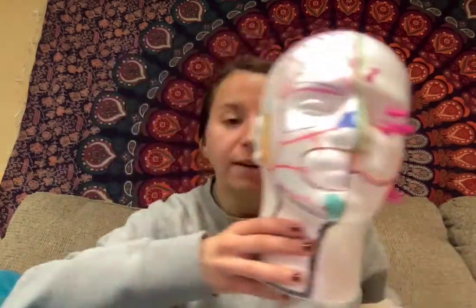So for the second half of the head, I'm going to be using the left side of the foam head here in order to identify cranial nerve 7. So to start, cranial nerve 7 and its pathways.